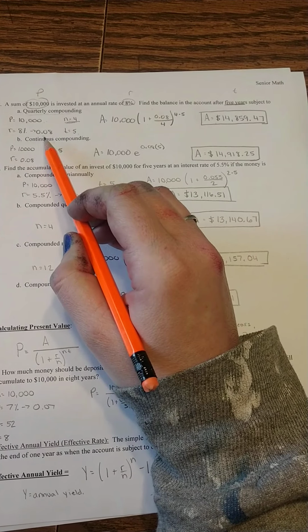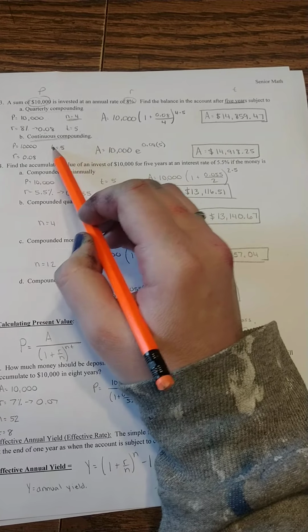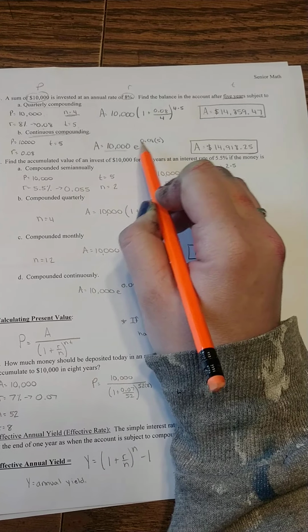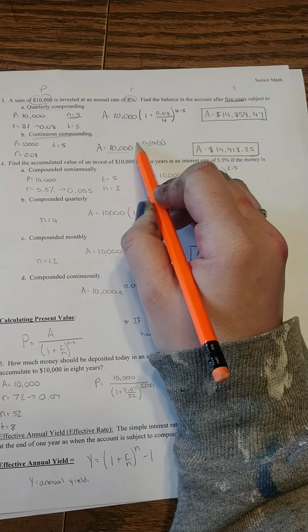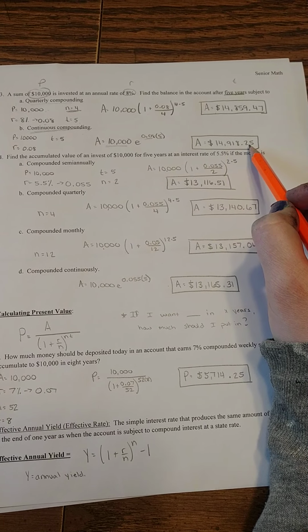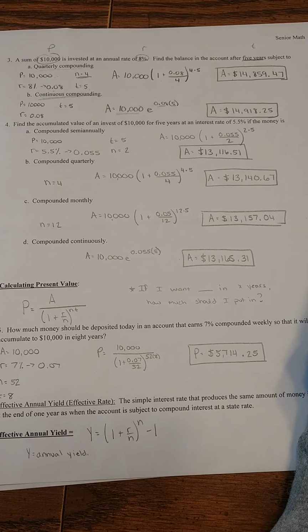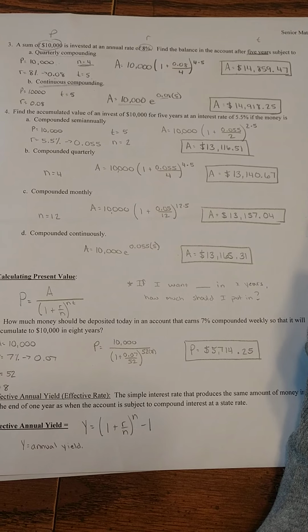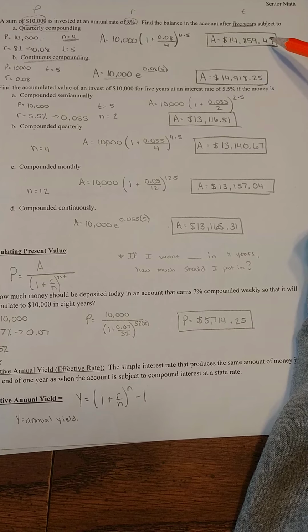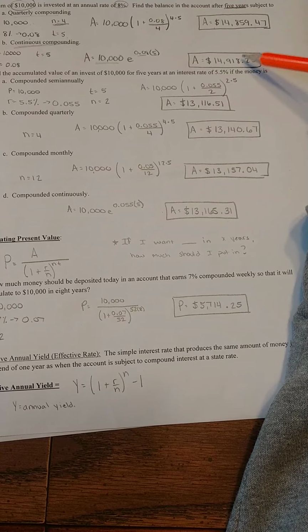B is running the exact same problem, only it's continuous compounding. So this is the A equals PERT formula. Same numbers in the same spot. That's our P, that's our R, that's our T. The only difference is the E. Plug it all in. You get $14,918.25. If you want me to do some fiddling around and try to figure out where the E is on the cell phone calculator, let me know and I'll get on that. But if you can see, continuous compounding gains you just a little bit more than quarterly. It's not a whole lot, but it is there.